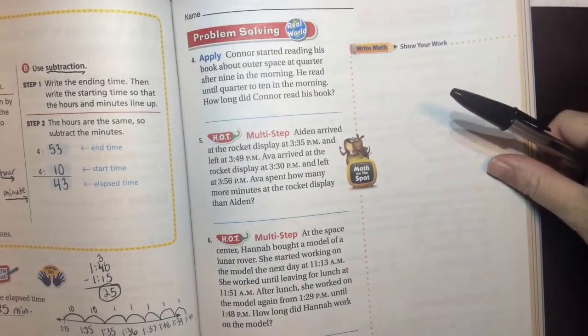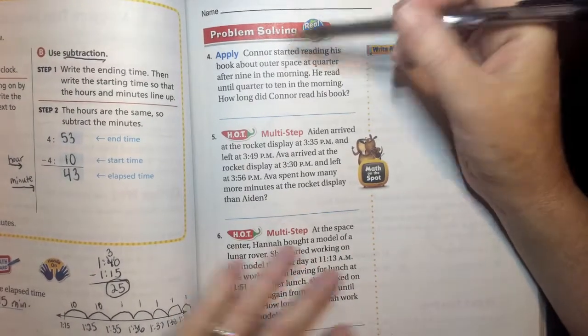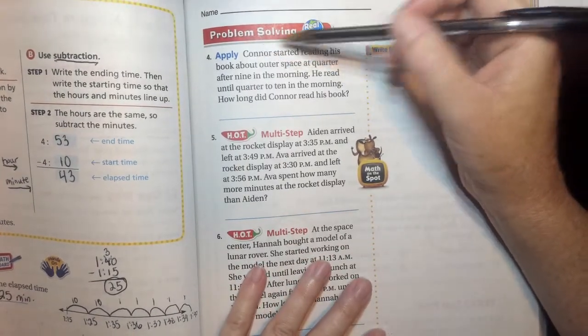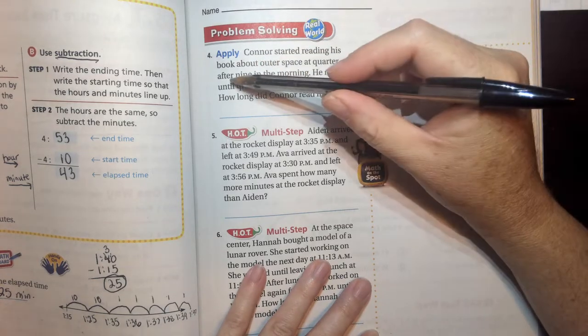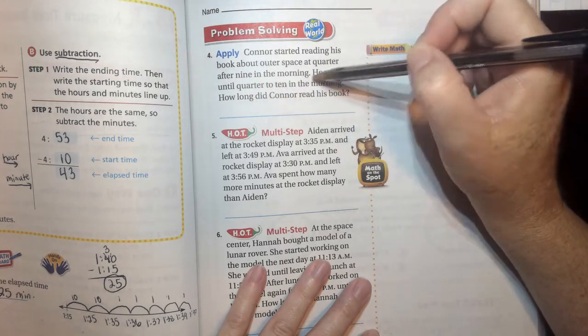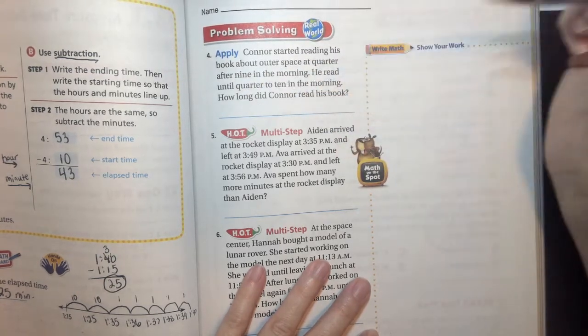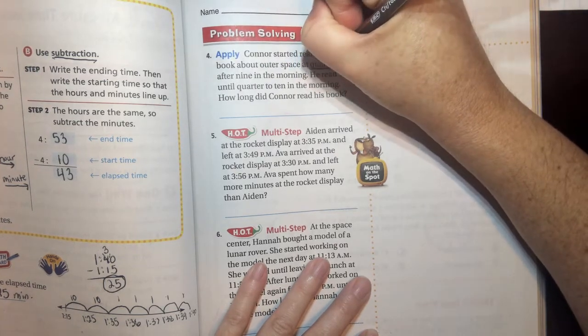Okay, last page for today. Let's look at page 567 in our word problems here. Number 4 says, Connor started reading his book about outer space at 9:15 in the morning. He read until 9:45 in the morning. How long did Connor read his book? First, we better know what these times are.